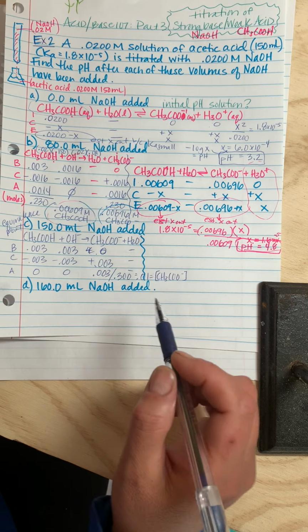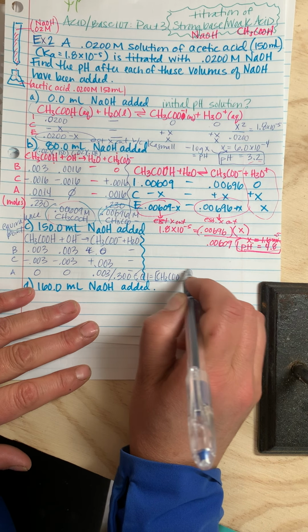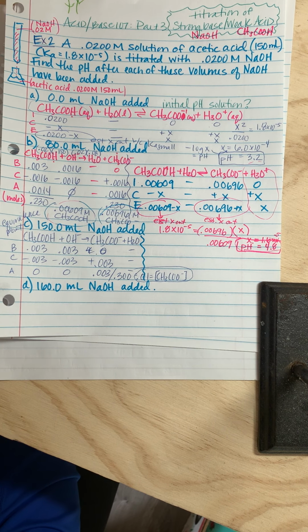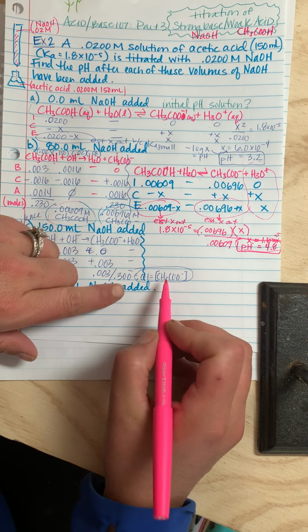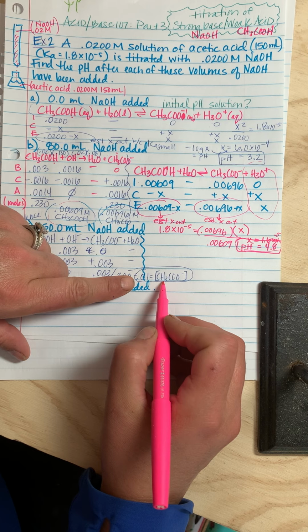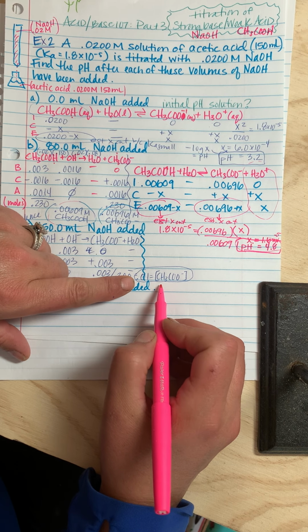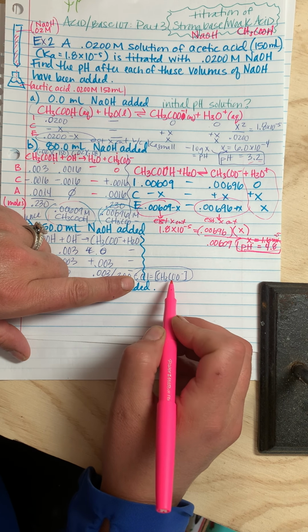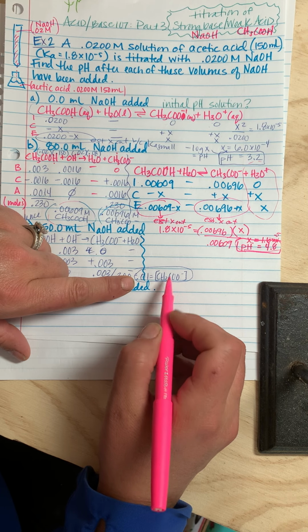Okay, so we have a solution that is 0.01 molar in the acetate ion, which is the conjugate base of a weak acid and will take hydrogens from water. So over here, we're going to write an equilibrium in which the acetate ion is reacting with water.